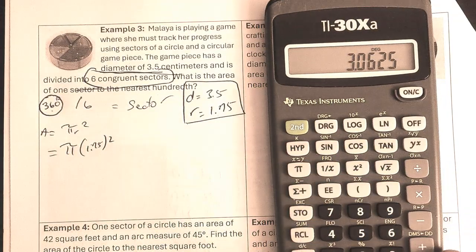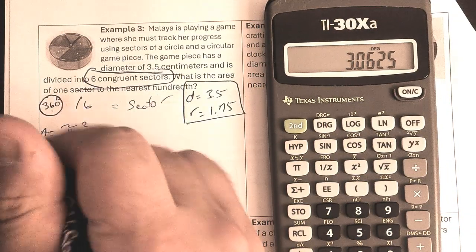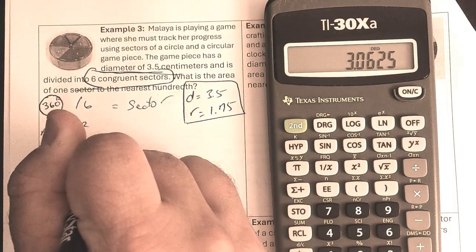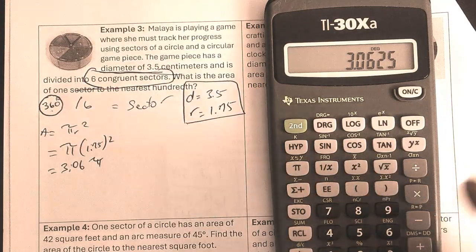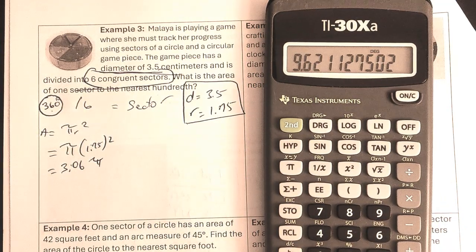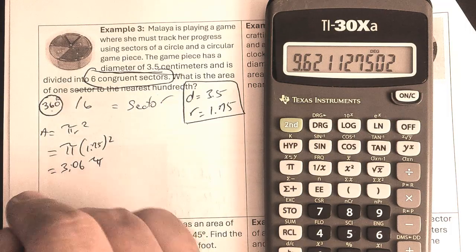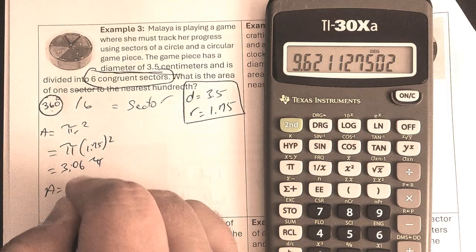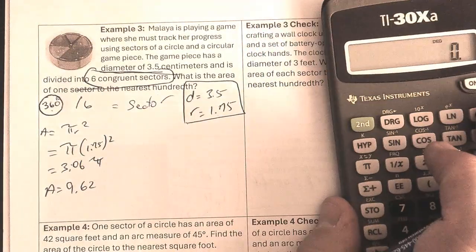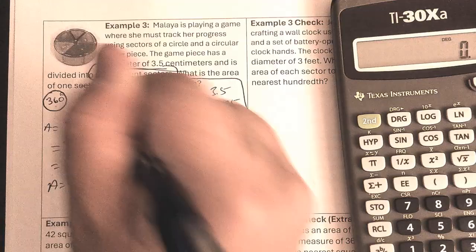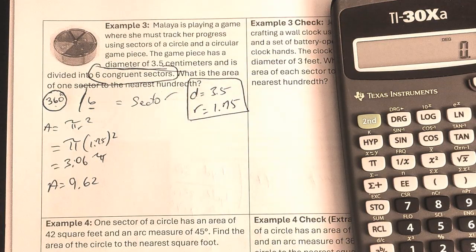1.75 squared is 3.06 pi. Remember, pi is 3.141592654. So this is our whole area. Our whole circular game piece is 9.62. All right, well, we're going to divide by 6 because it was 6 congruent sectors.